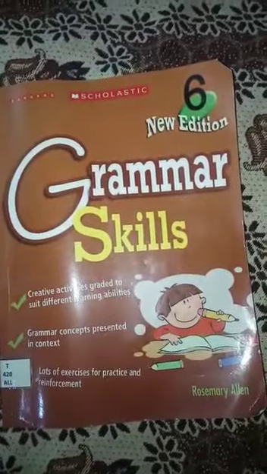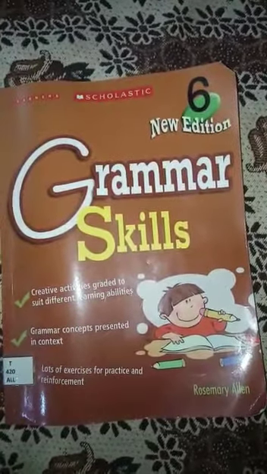Kindly pay close attention. Okay, now open grammar skill book and come to page number 1.